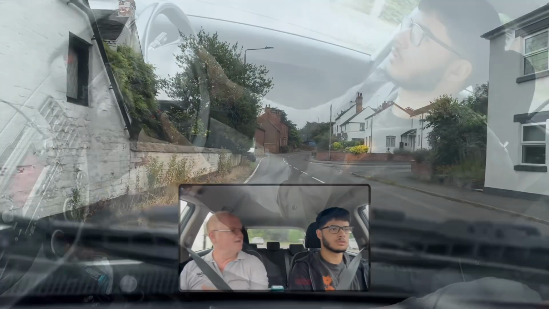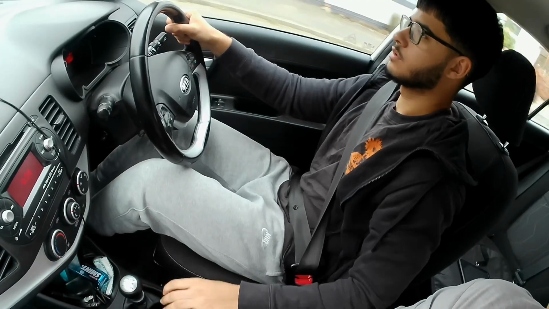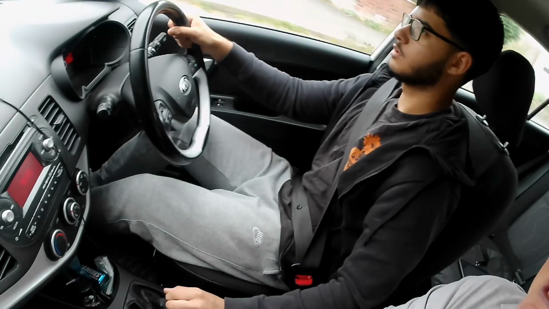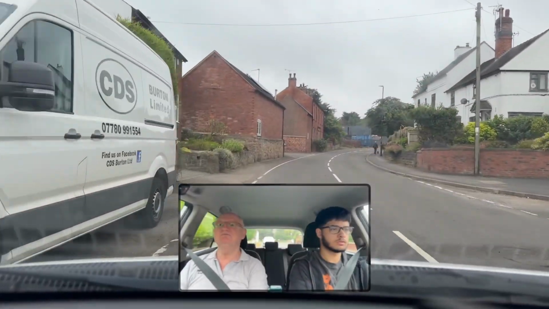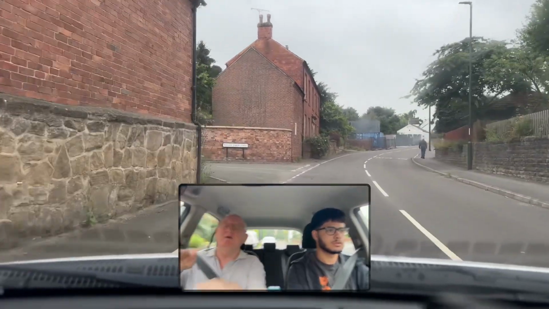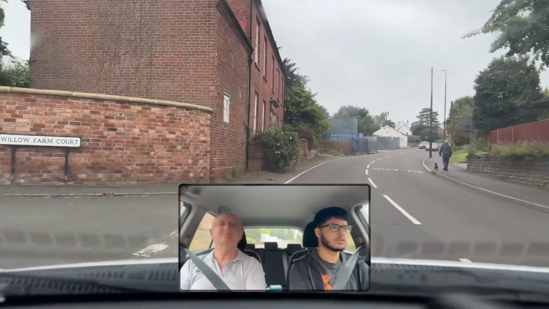Did you feel that? That's the wheel scraping down the pavement, so you're just getting a bit close on the left. So next time we do that, we're going to slow it right down and really plan that route.